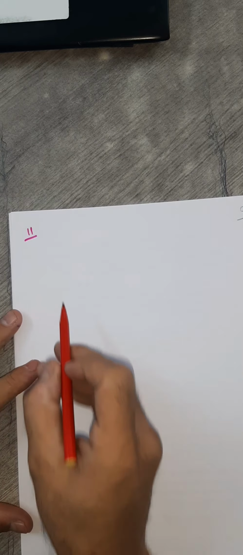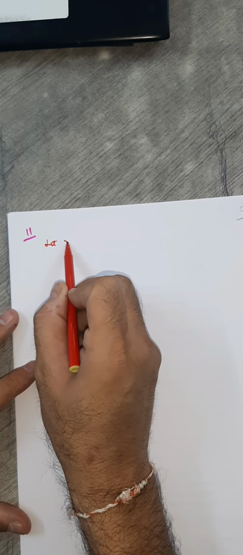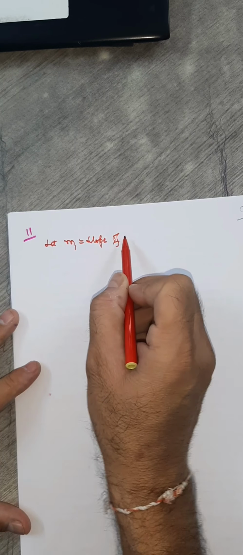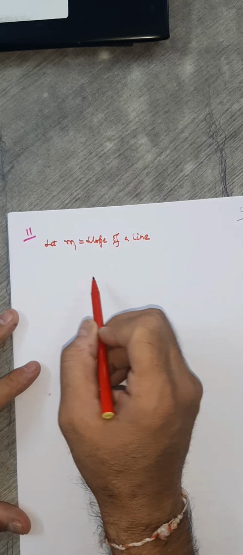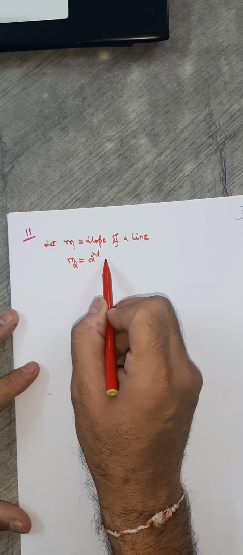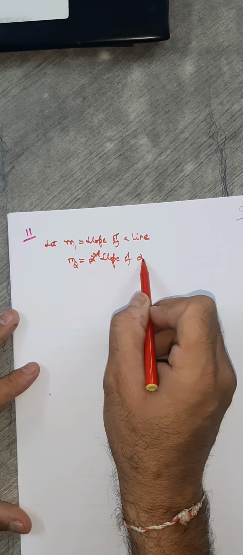Question number 11, that's also an important example. The slope of a line is double the slope of another line. Okay, so there are two lines. Let M1 equal the slope of one line, and M2 will be the slope of the second line.